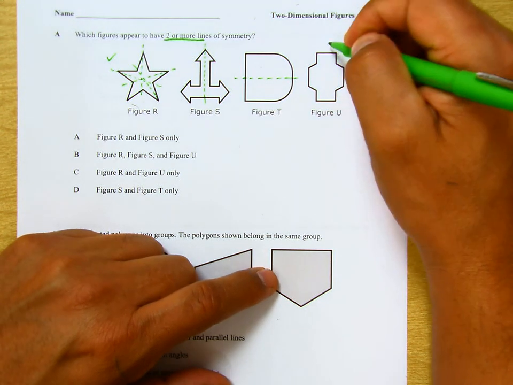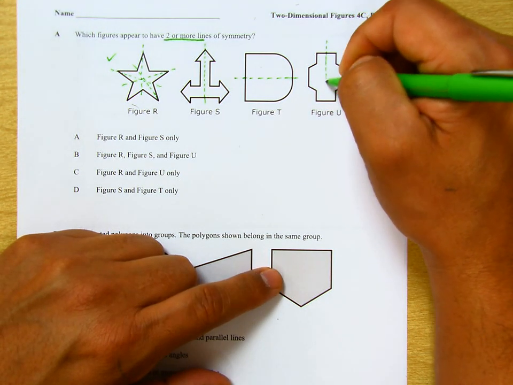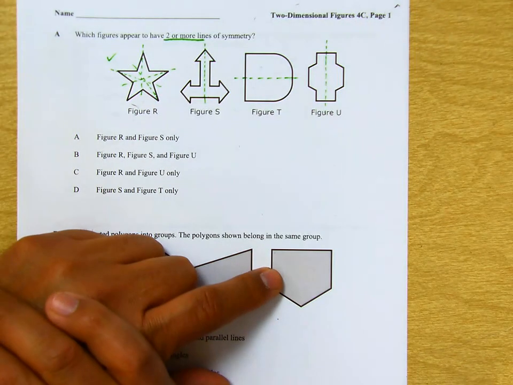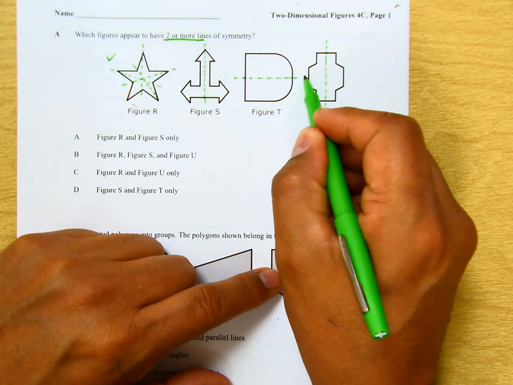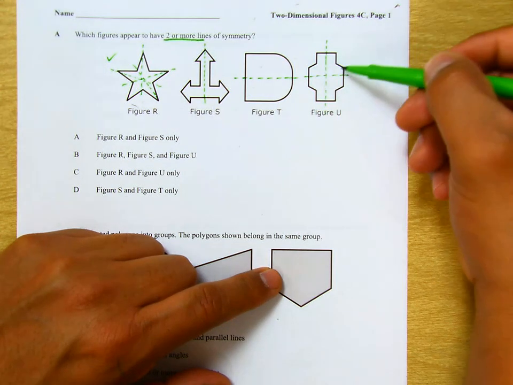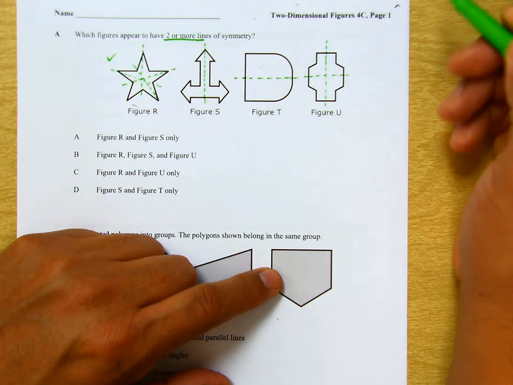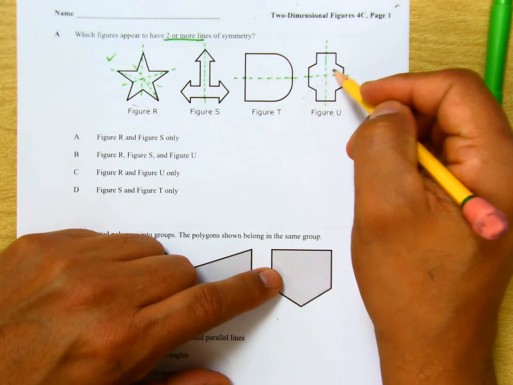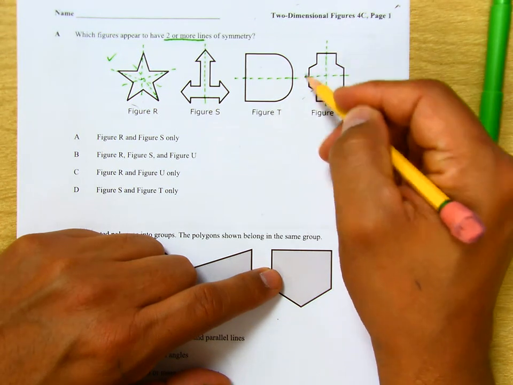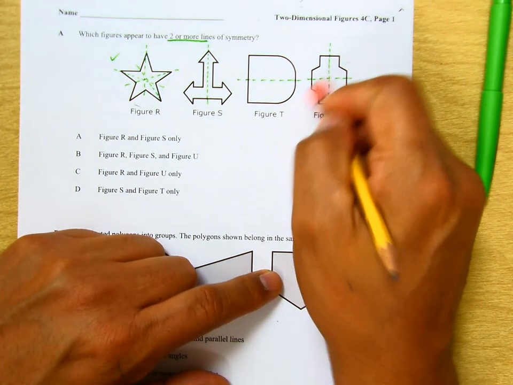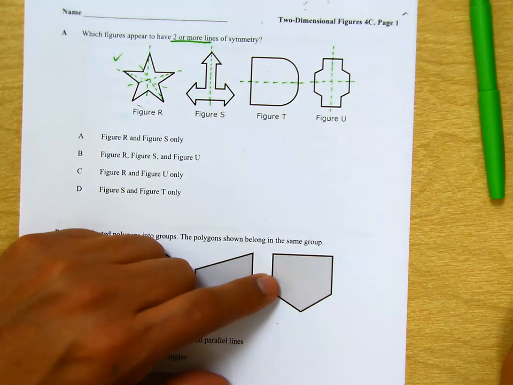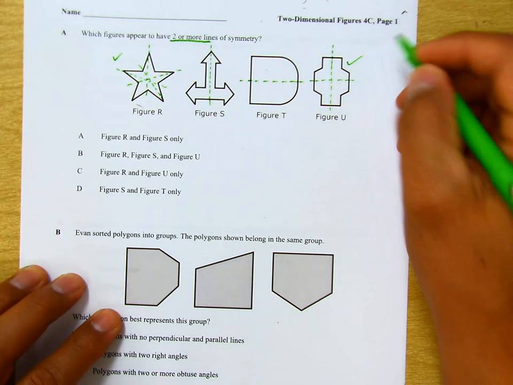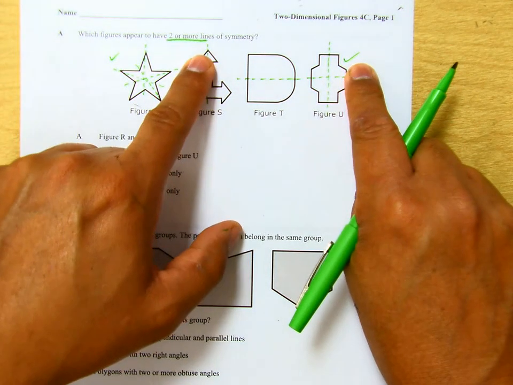So figure U, if I was to go down the middle this way, these two parts are symmetrical. They mirror each other. If I was to go horizontally, this top part and this bottom part are the same. They mirror each other. If I was trying to go diagonally, I know that this is not the same as that part. They would not mirror each other. If I was to go the other way, they wouldn't mirror each other either. So figure U has two or more lines of symmetry.